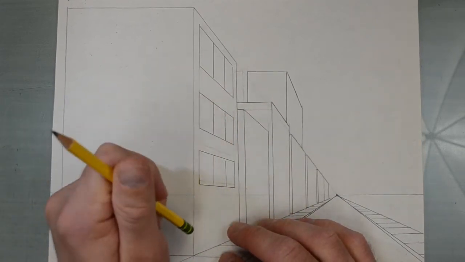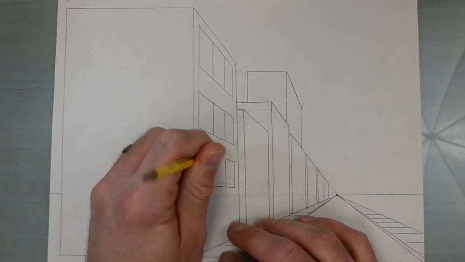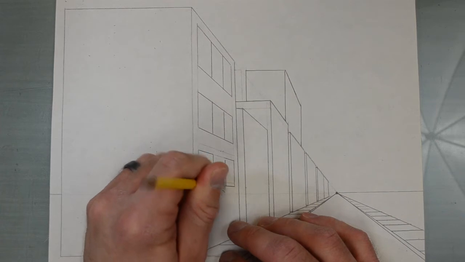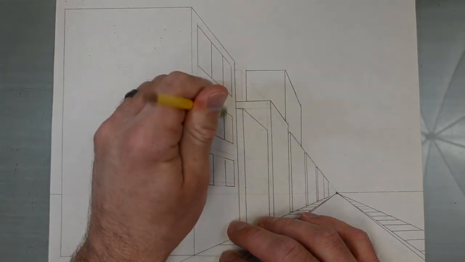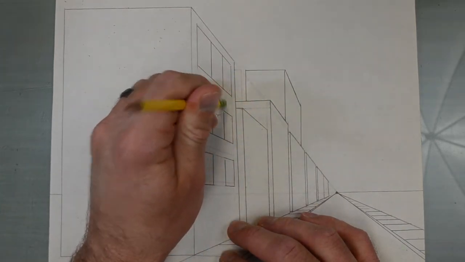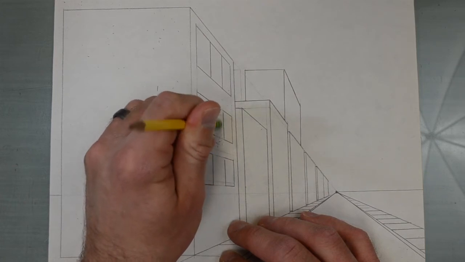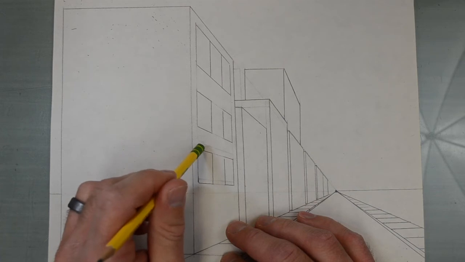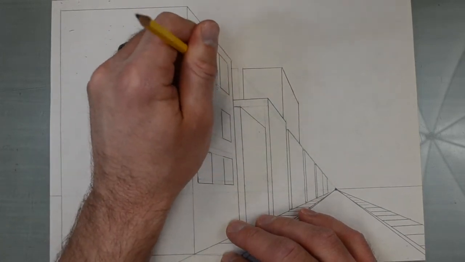I'm not going to leave it like this though. I'm just going to decide to erase the middle, and have it just be two windows on either side. Again, I drew them in a group because it helps me to make them in line with each other, both the bottoms and the tops and the sides of the windows.